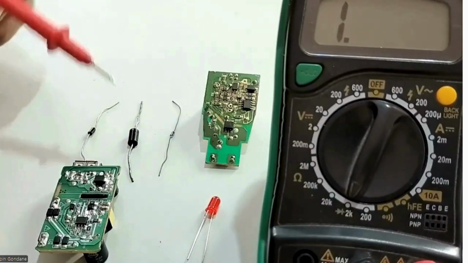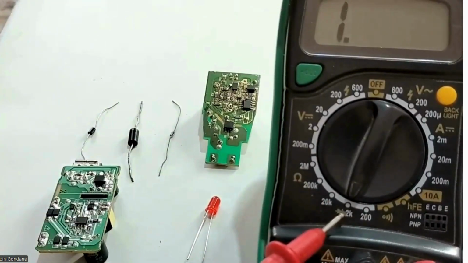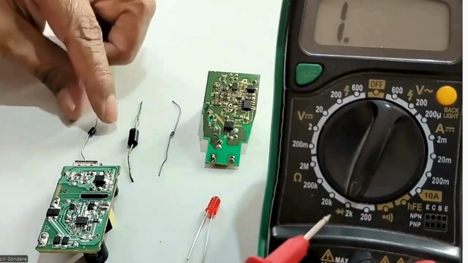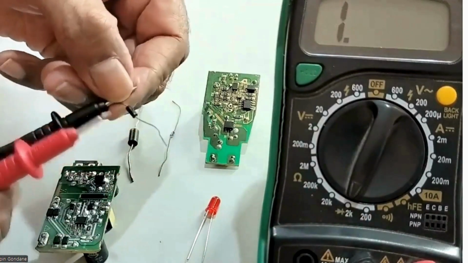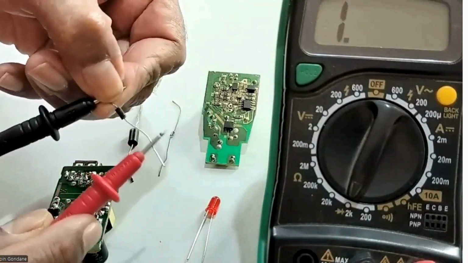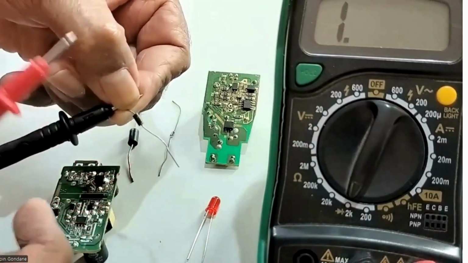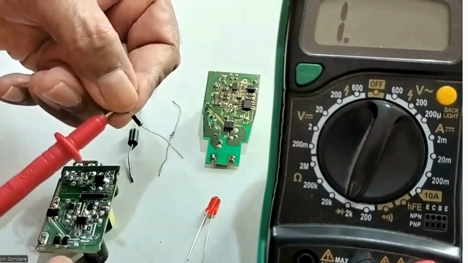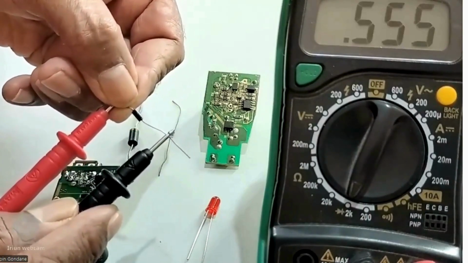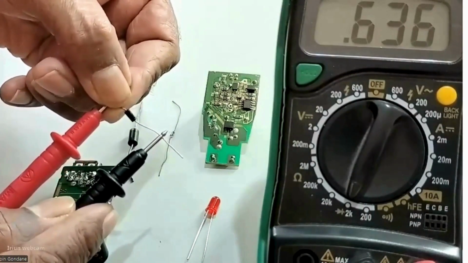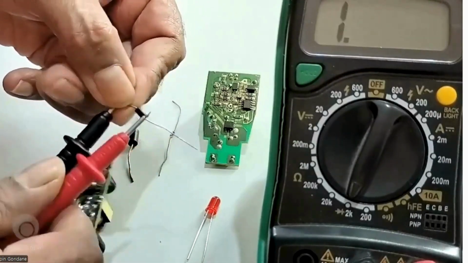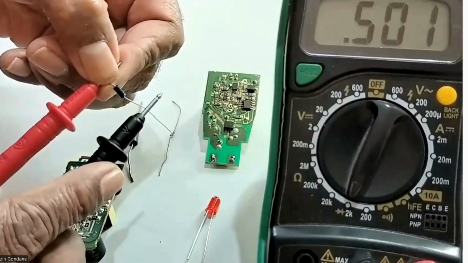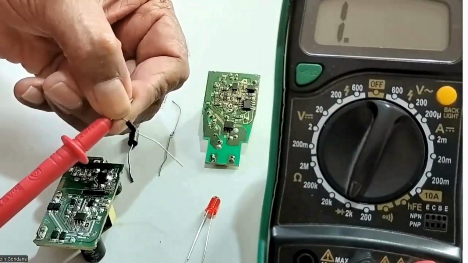So how to test a diode? First of all, on the multimeter, you have to put the selector switch to diode mode. Take the diode; you have 2 probes. Just connect one probe and see what is the value. Nothing is coming. Now I will reverse it. I'll put negative here and positive there. I've got some value. Once again, I will show you. Reverse it, no value. Reverse it, you got value. If this is the case, that means your diode is okay.